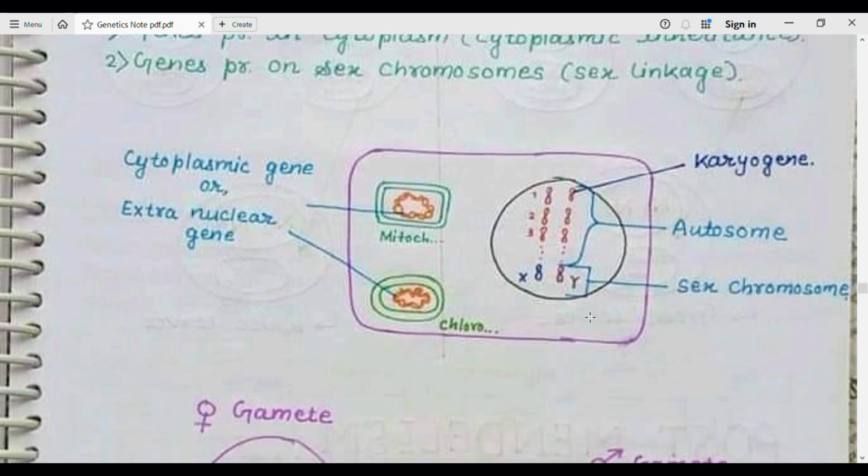You see here that mitochondria as well as chloroplasts have their own DNA. That's why these organelles are known as self-replicating organelles. The remaining genes are present within the nucleus and are known as karyogenes, while genes present outside the nucleus are known as cytoplasmic genes, because mitochondria and chloroplasts are both cytoplasmic organelles. Within the nucleus, again there are two types of genes: autosomal and sex chromosomal.